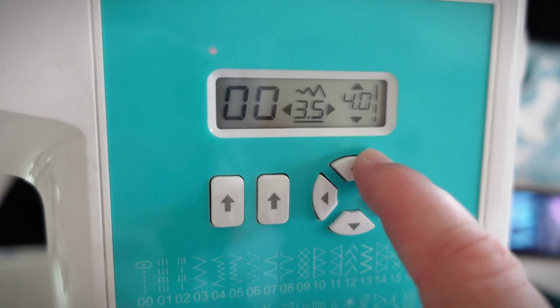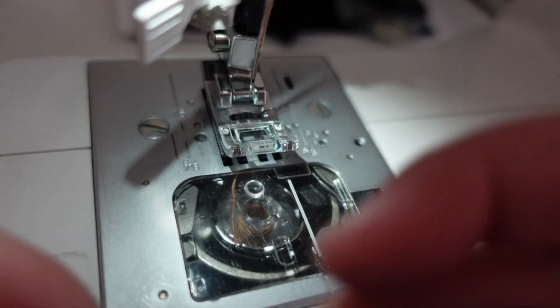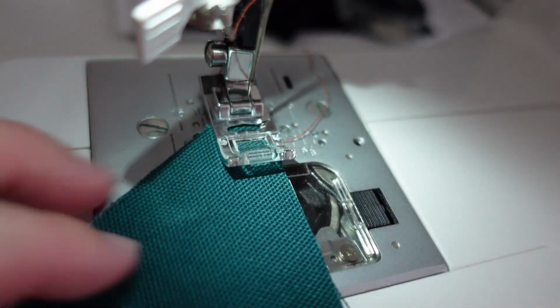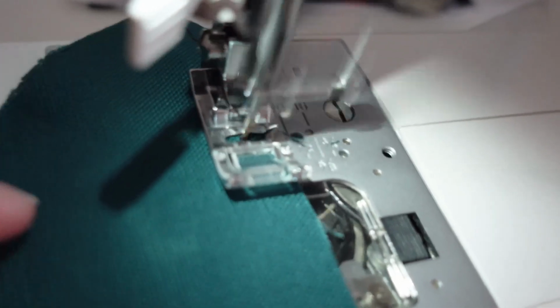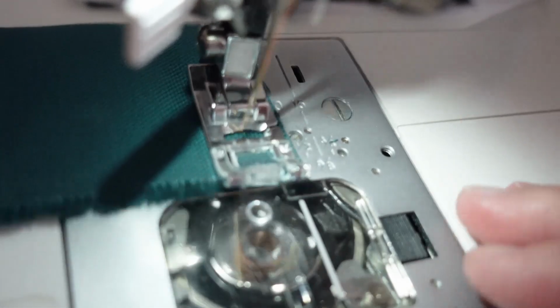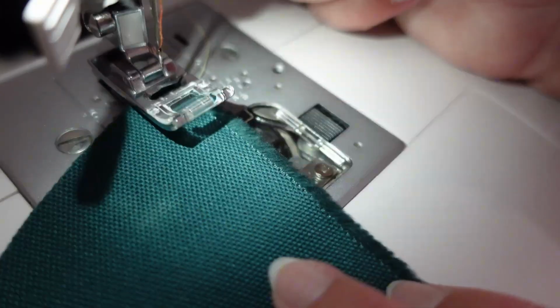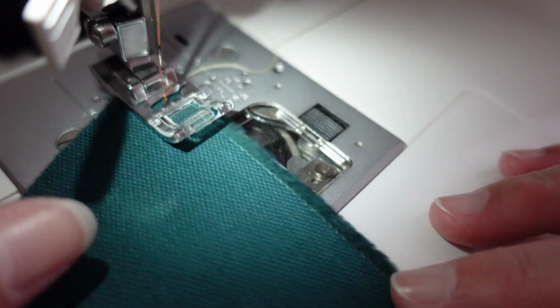A basting stitch is a really long, straight stitch that is used for temporarily holding things together. It's meant to be removed. It is typically made by maximizing the stitch length to make it easy to remove once the final stitching is completed. This can be done either by machine or by hand.